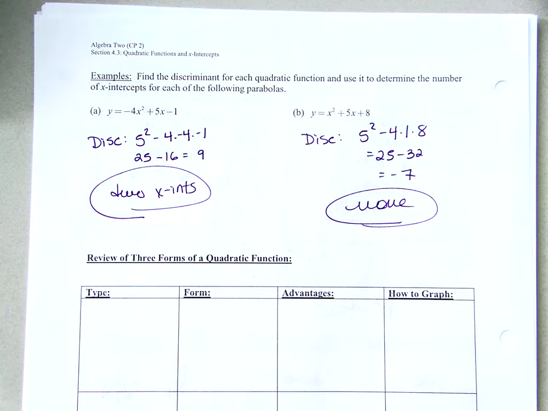Last thing that I want to do today. There's a chart on the bottom of page 22, which is basically going to summarize everything we've talked about so far regarding our 3 different forms. So I want to fill this in with all the information that we know. And again, this is going to summarize what we've done, which honestly is going to be like 75% of your test that we're going to do after Thanksgiving.